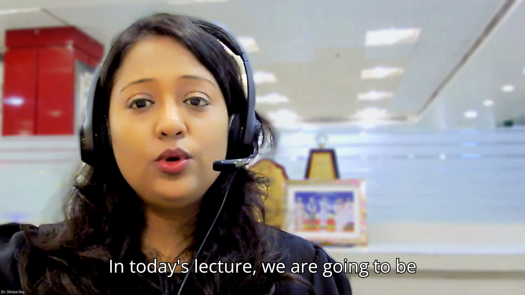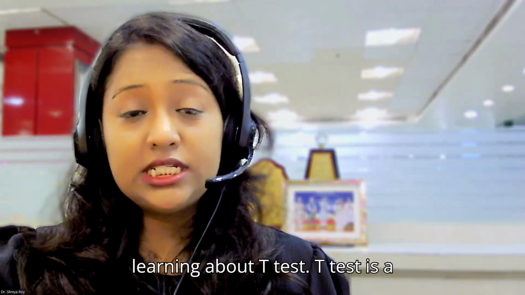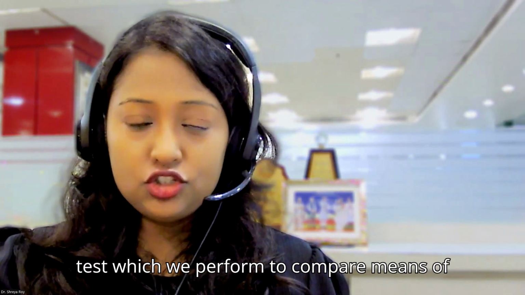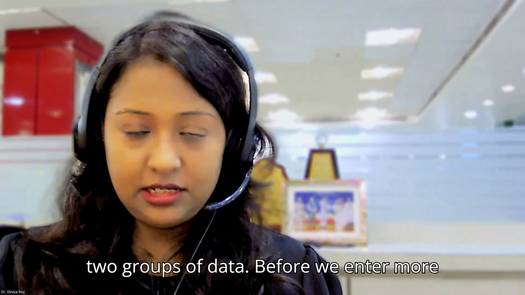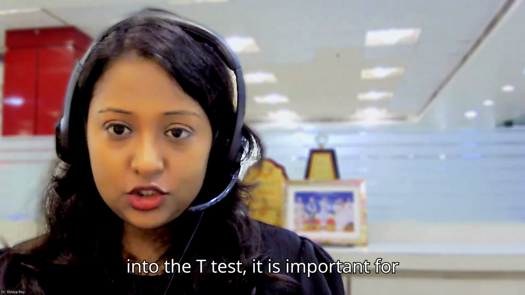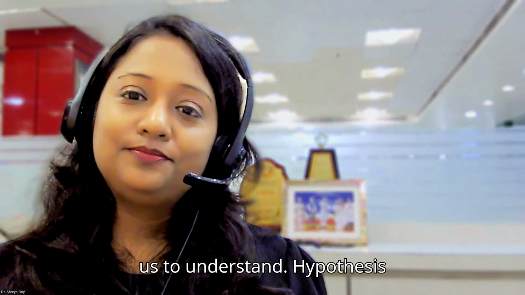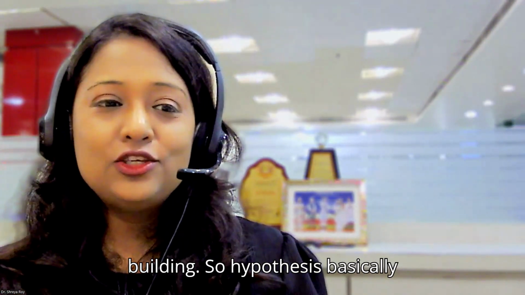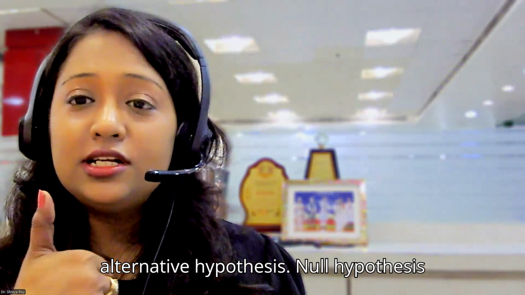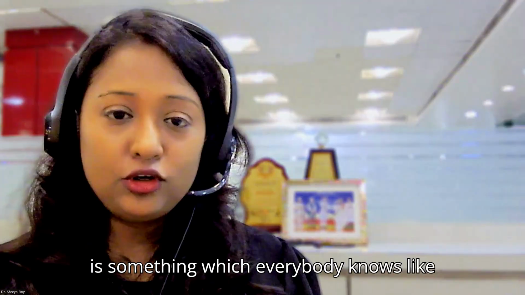In today's lecture, we are going to be learning about t-test. T-test is a test which we perform to compare means of two groups of data. Before we enter more into the t-test, it is important for us to understand hypothesis building. So hypothesis basically consists of null hypothesis and alternative hypothesis.